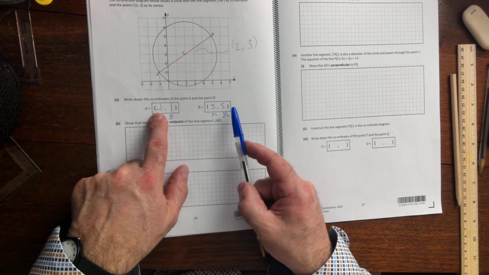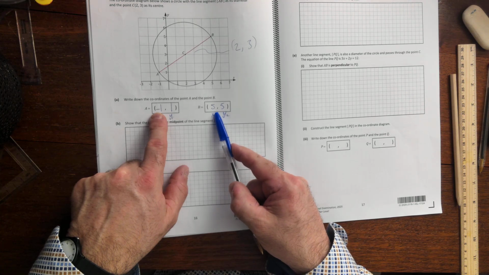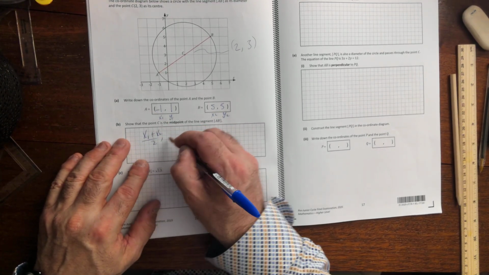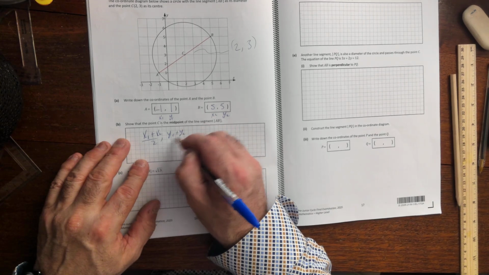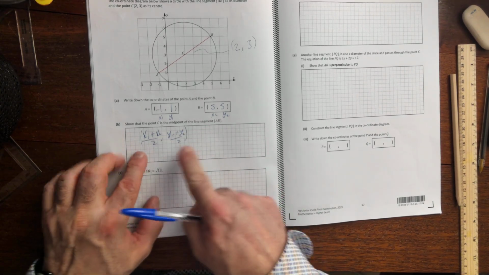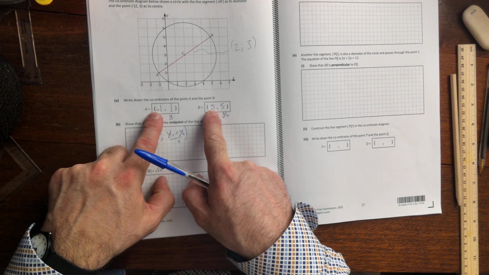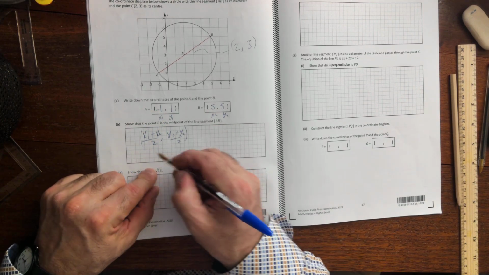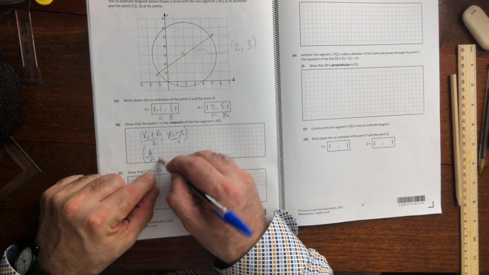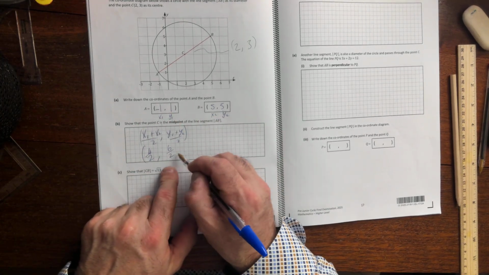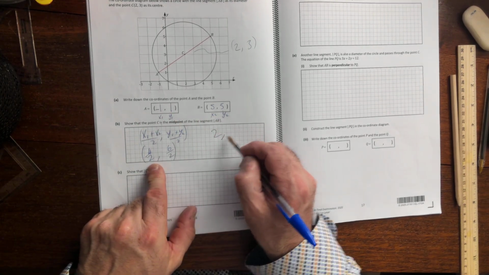5 minus 1 is 4. Let's write down the formula. x1 plus x2 over 2, y1 plus y2 over 2. That's what we're getting. So this tells me add the x's. 5 take 1 is 4. That's adding them. 4 divided by 2. I'm putting everything on, but you don't have to. 5 and 1 is 6. 6 divided by 2. So 2, 3.